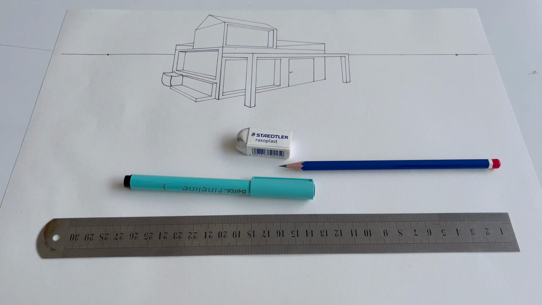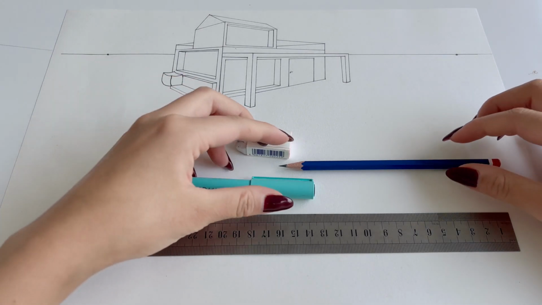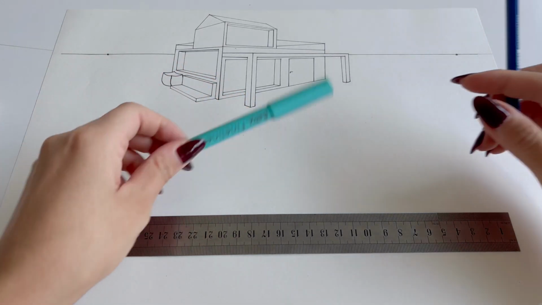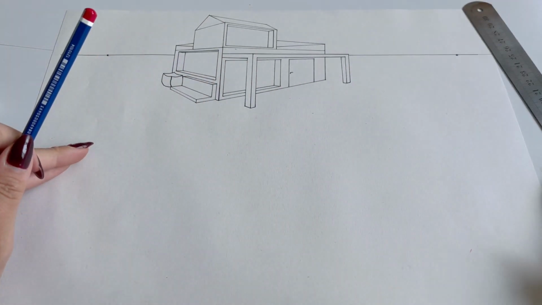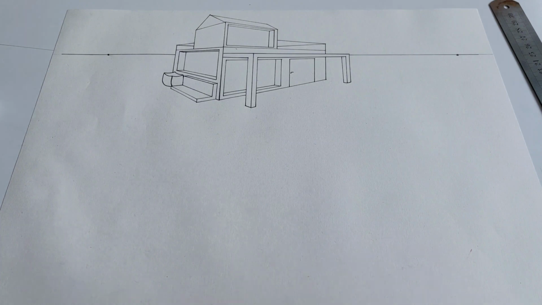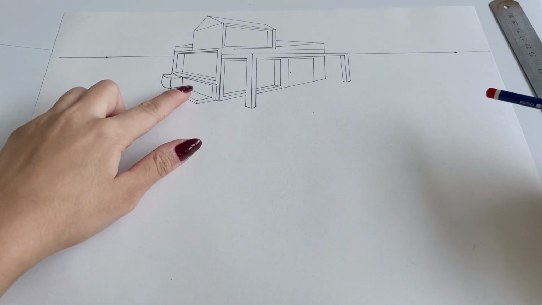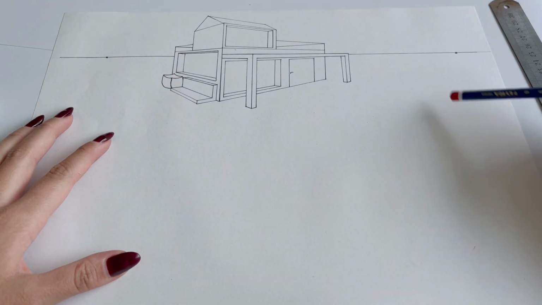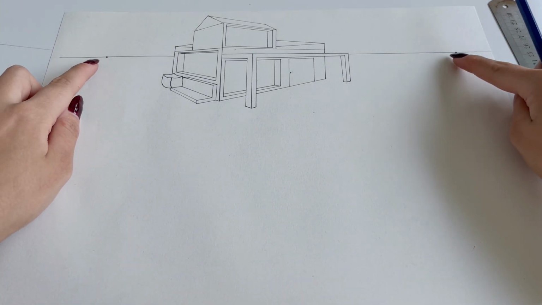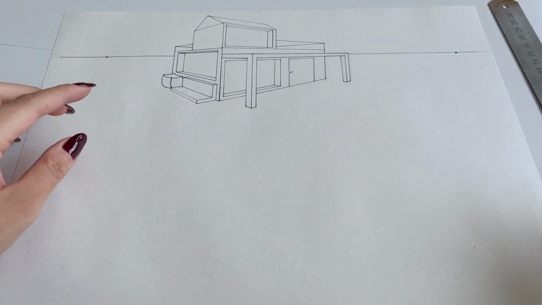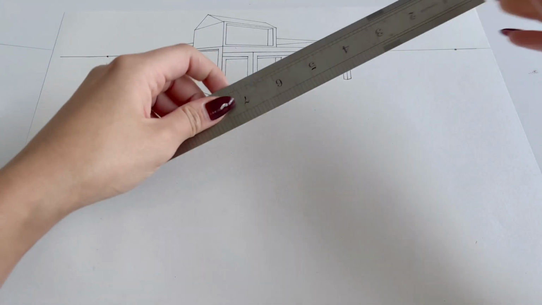Today I am going to be teaching you how to create or draw a swimming pool using 2-point perspective. So the tools that you're going to need are an eraser, a pencil, a black marker or a black pen, and a 30-centimeter ruler. Now I've already gone ahead and created a little structure, a little house, and this is the space I am going to draw my swimming pool in. As usual, I have my 2-point perspectives, the left and the right.